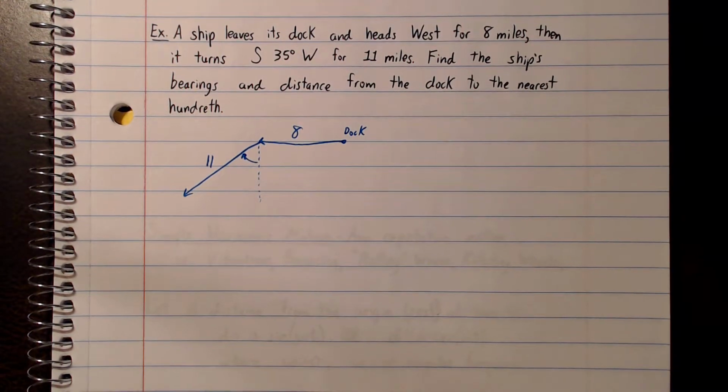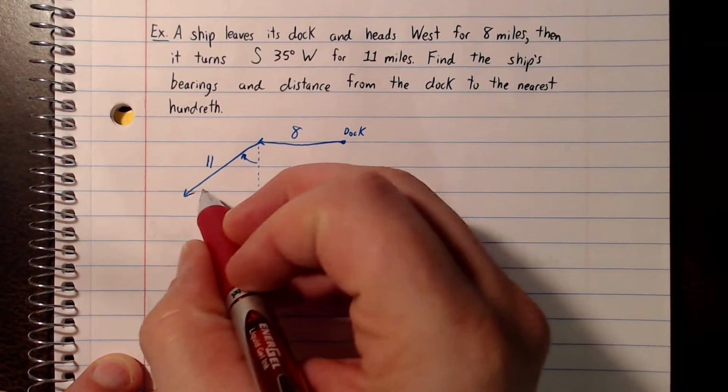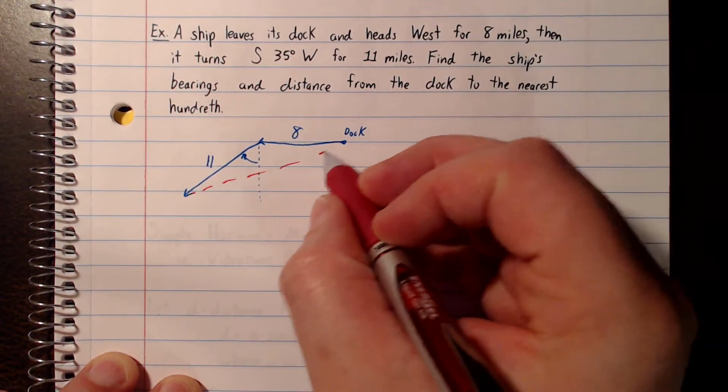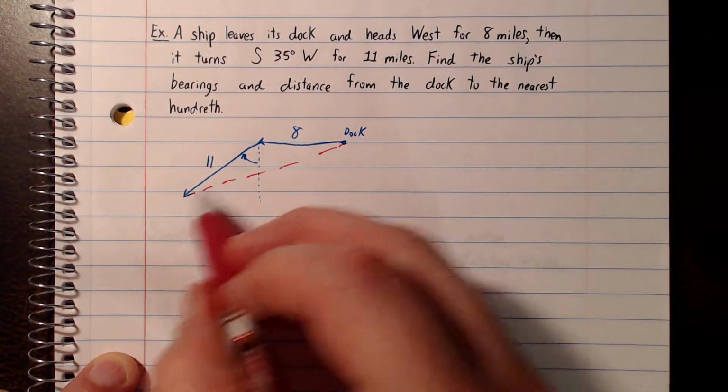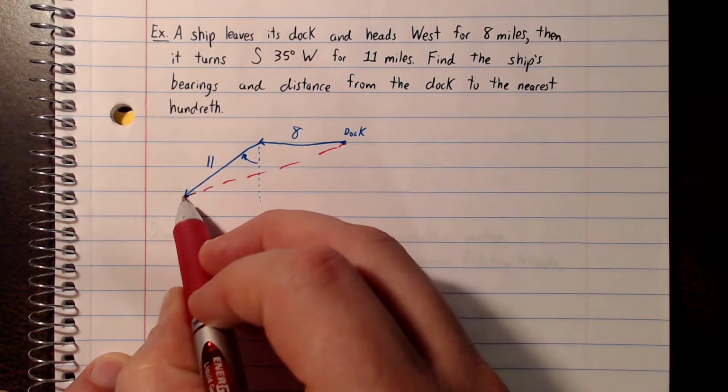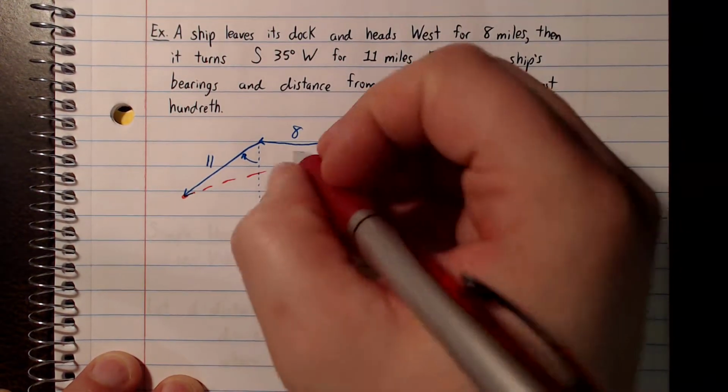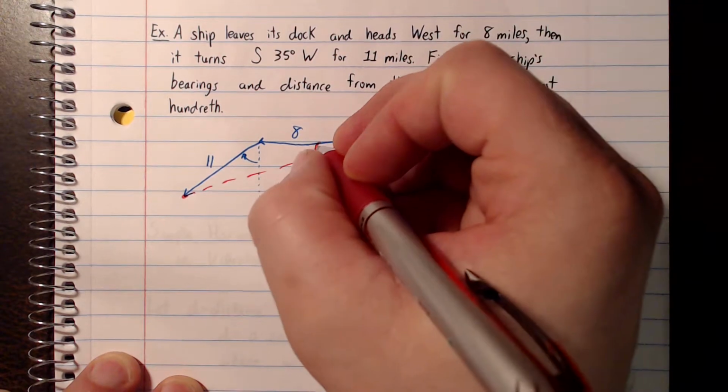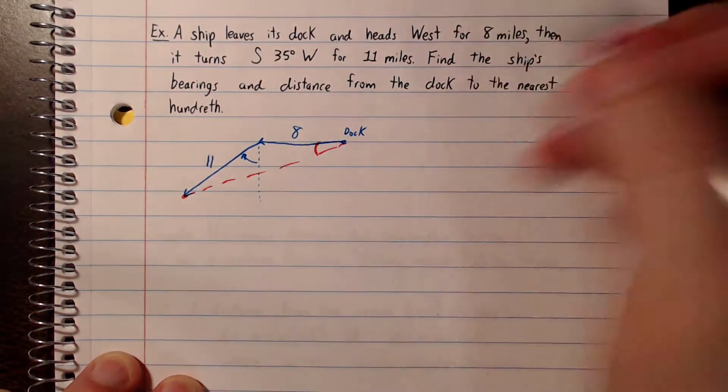Alright, so here's the deal. What they're looking for, and I'm going to draw it in a different color completely, is this distance from the dock to wherever they were right here. And they're looking for this angle, kind of.